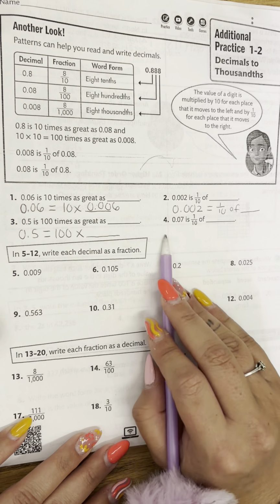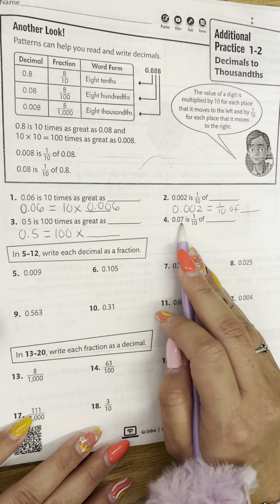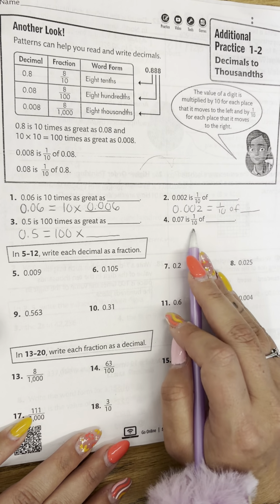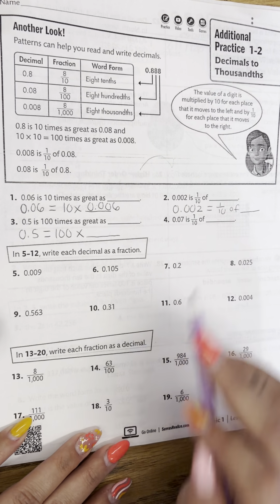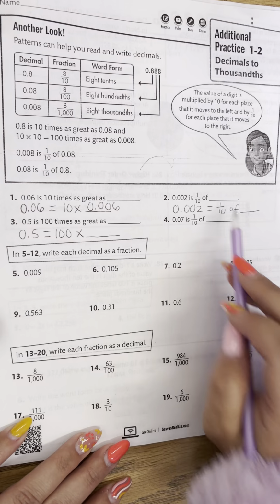All right, same thing down here. We have 7 hundredths is 1/10 of. You should be able to write it down like I did.